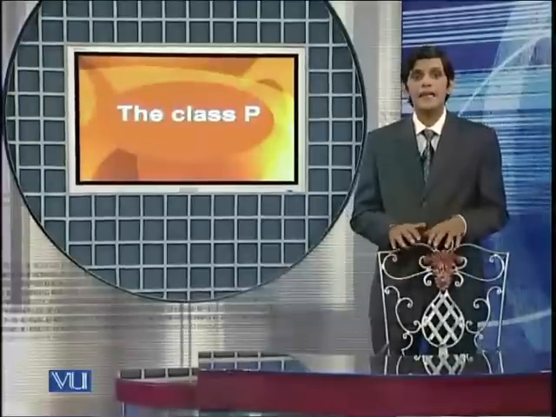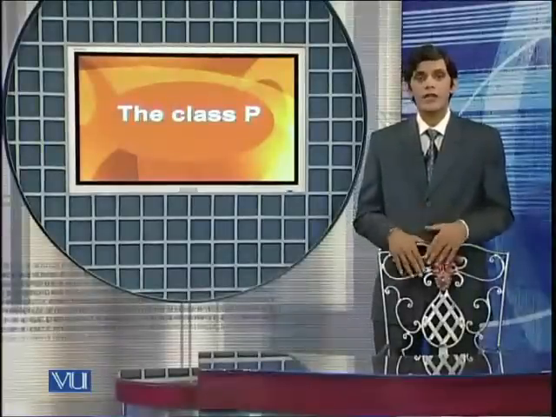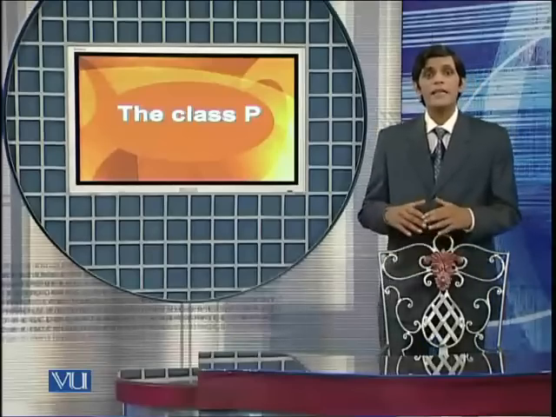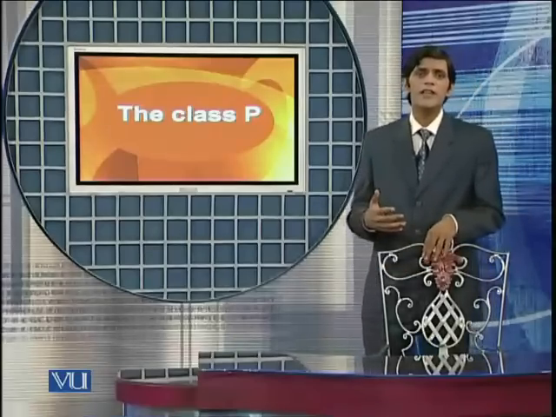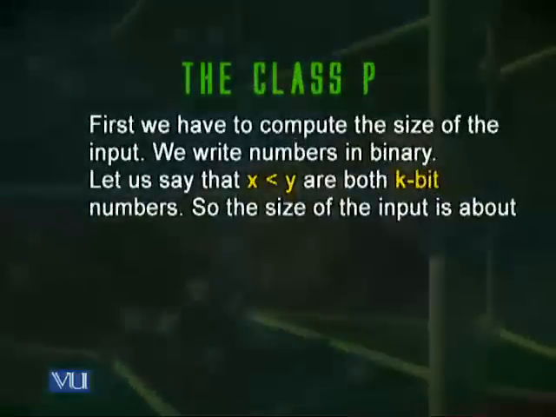Well, now let's analyze the algorithm and see how much time it takes. Let's just try to see how many times this loop will run. First, what we have to do is compute the size of the input. Remember that the numbers are expressed in binary. So the length of the number and the number are two different things. Let us say that x and y are both k-bit numbers, so the size of the input is going to be at least 2k or about 2k.